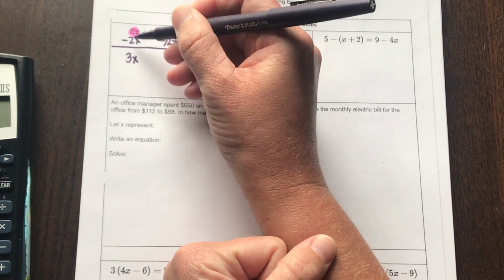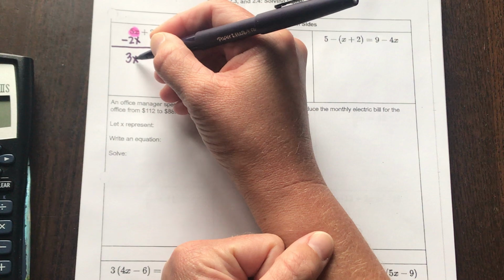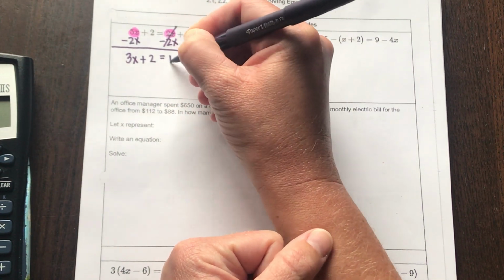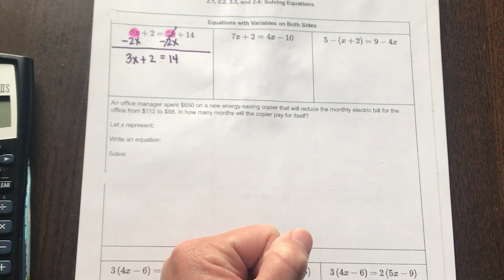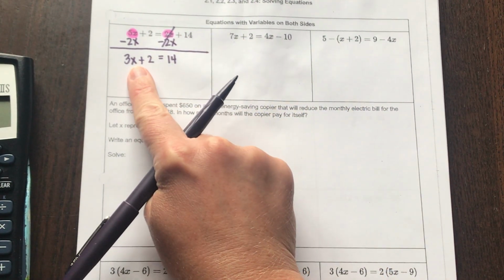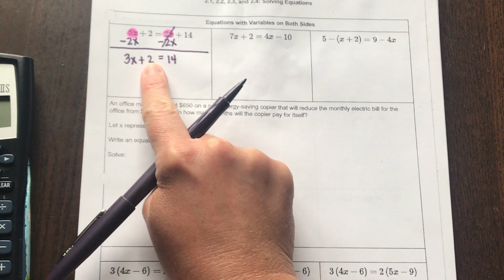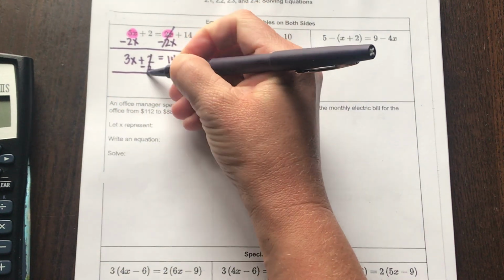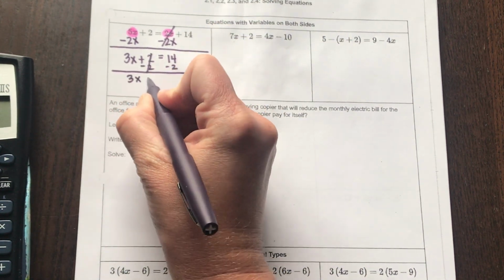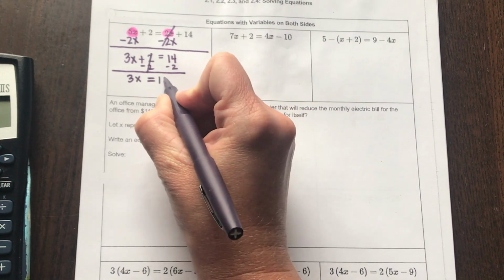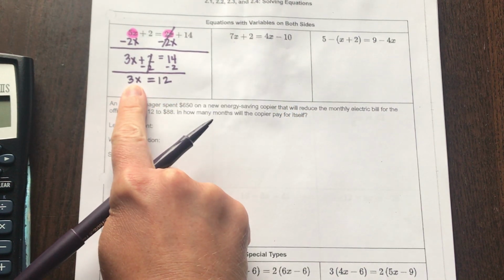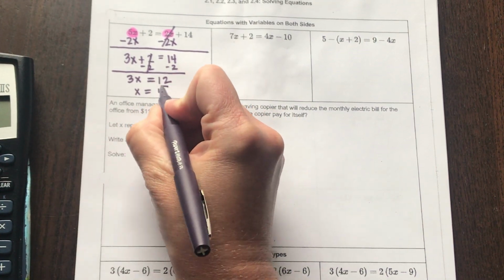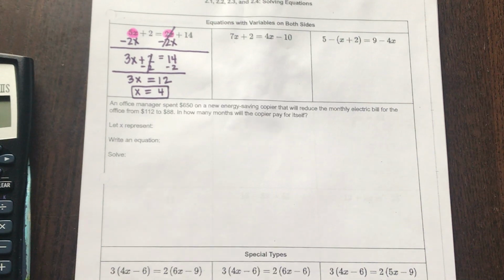Now that I will simplify here, my equation will read 3x plus 2 is equal to 14. Now in order to solve for x, I need to get the x term alone. So I'm going to subtract 2 on both sides. Now that my x term is alone, I can divide by the coefficient to solve for the variable x. So if I divide both sides of my equation by 3, I will get a solution of 4.